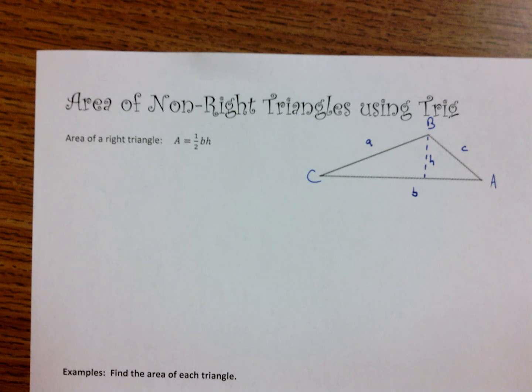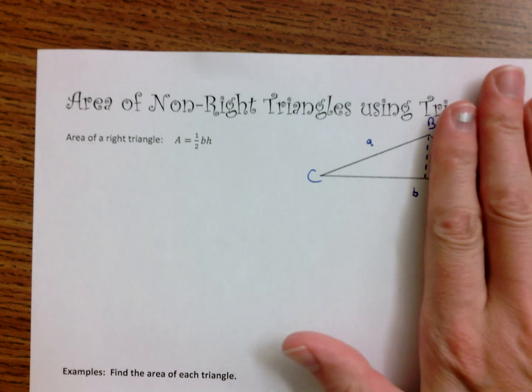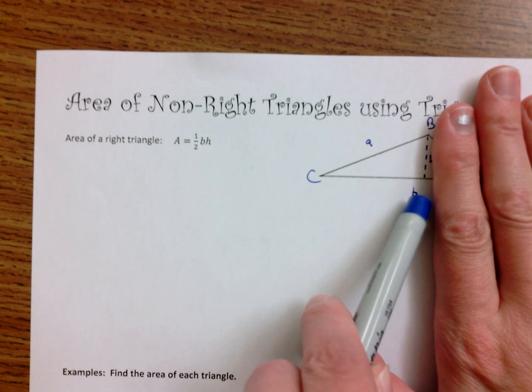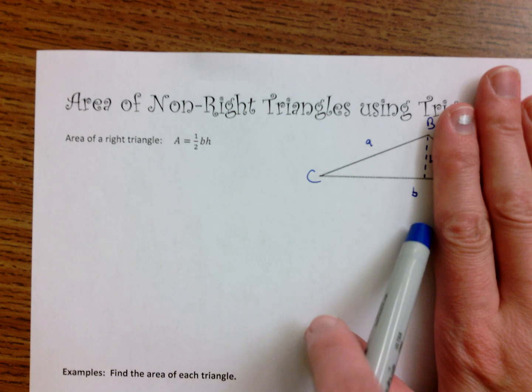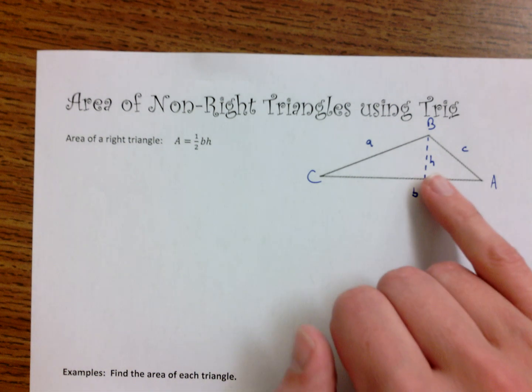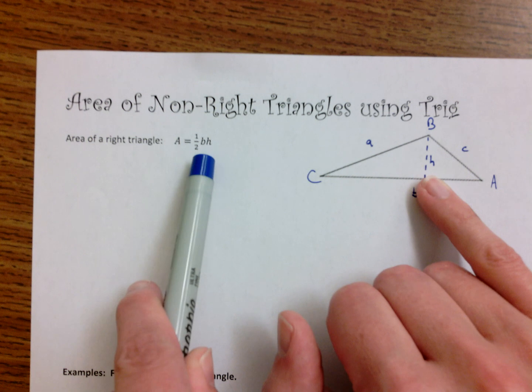Because that's how you name sides of triangles. Okay, so what we can do here is when I look at this lovely little triangle, I'm going to focus in on this triangle right here. So triangle CB, and then where this altitude hits the base side. Okay, now what I want to do here is I am going to try to replace the h in this equation with something else using some trig.